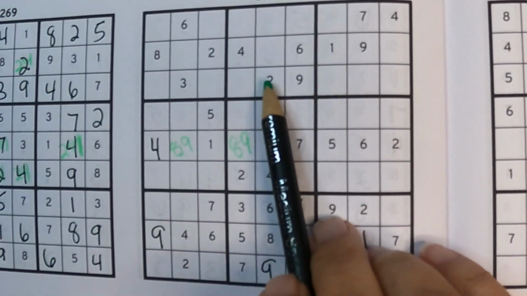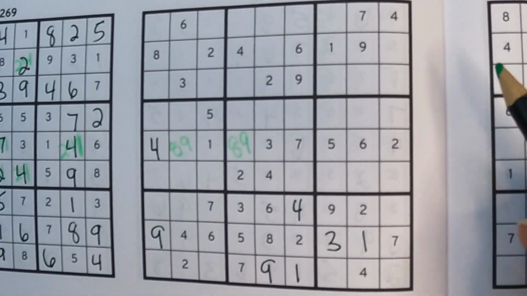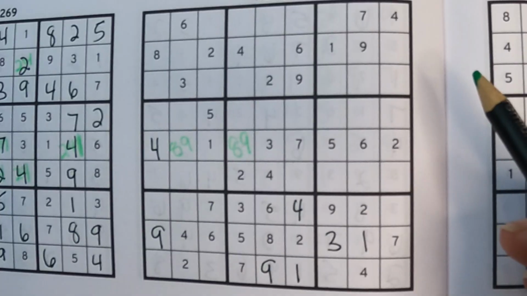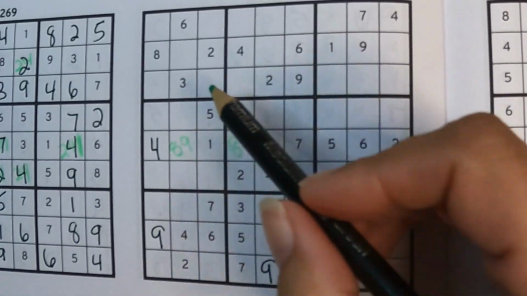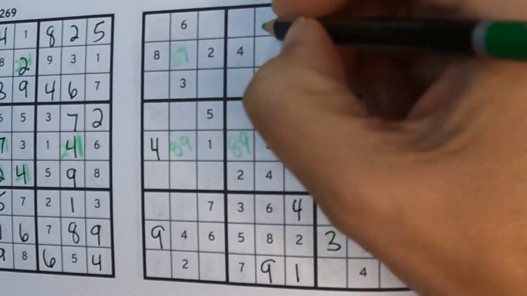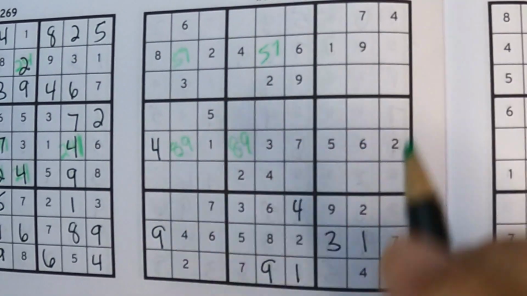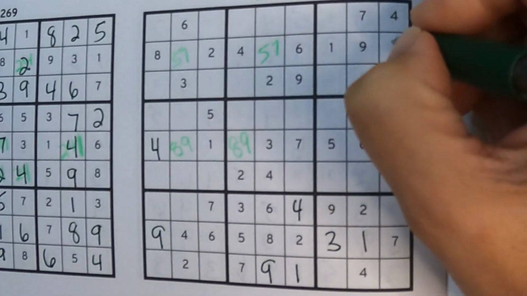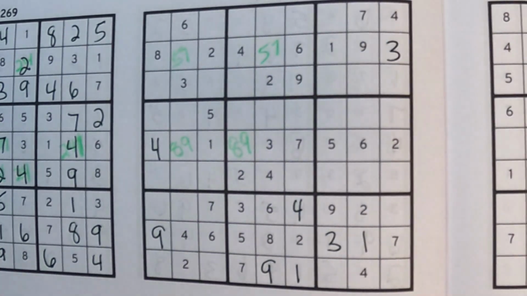For this row, we're missing 3, 5, and 7. We've got a 3 here, so 5, 7. 3 here, so 5, 7. And that means that our 3 has to be here.